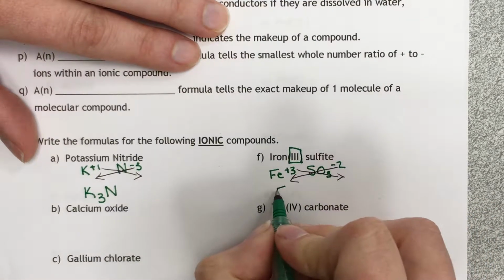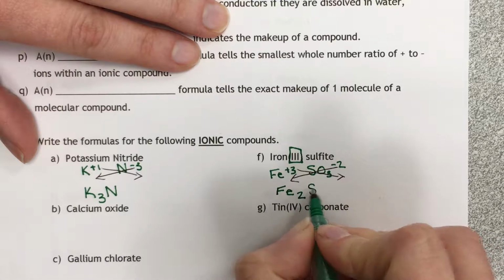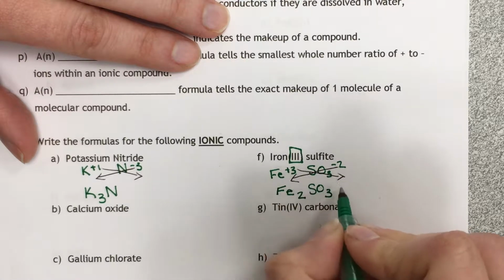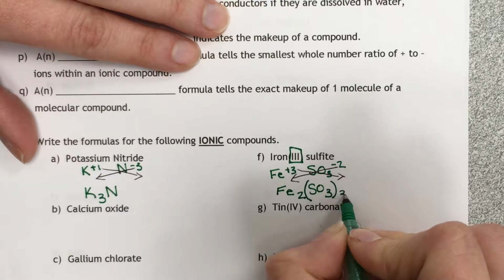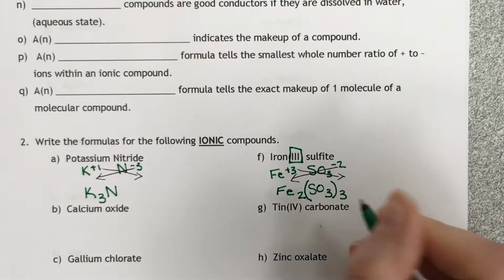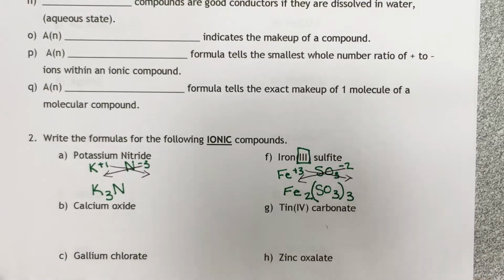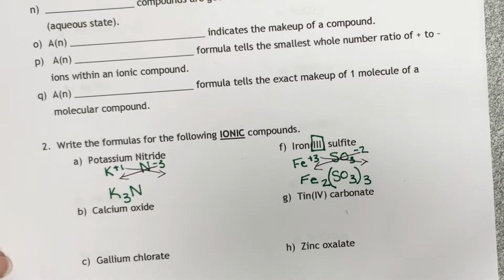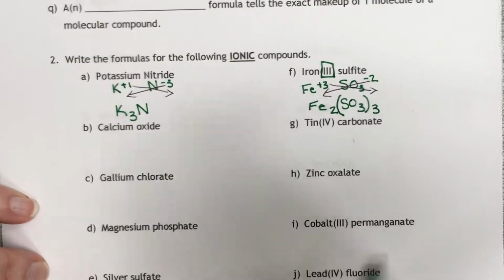So that means the answer will be Fe2(SO3)3. We need to put it in parentheses since it's a polyatomic ion, okay? So if we have more than one polyatomic ion, we need to put it in parentheses. If you have one, you may put in parentheses if you like it to keep organized, but otherwise that's optional.